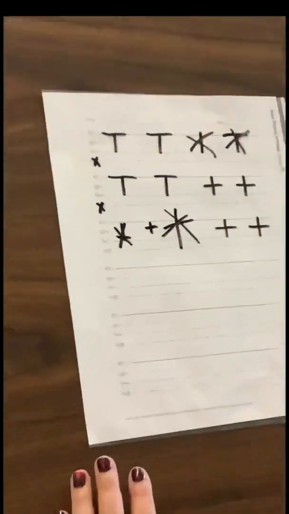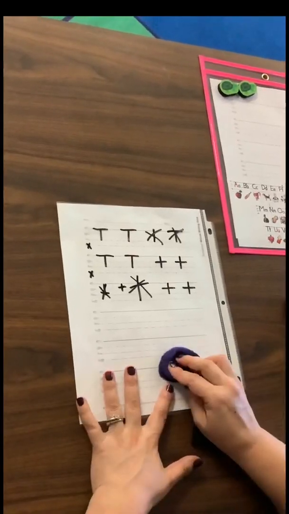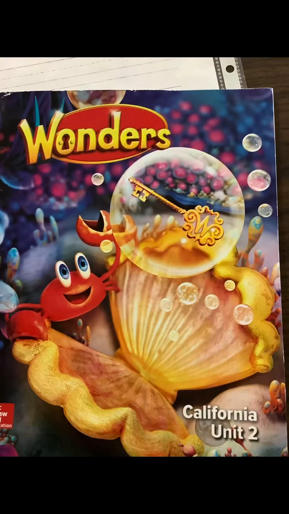All right, boys and girls, keep practicing your letter T, uppercase and lowercase. Don't forget to do your reading as well for morning.